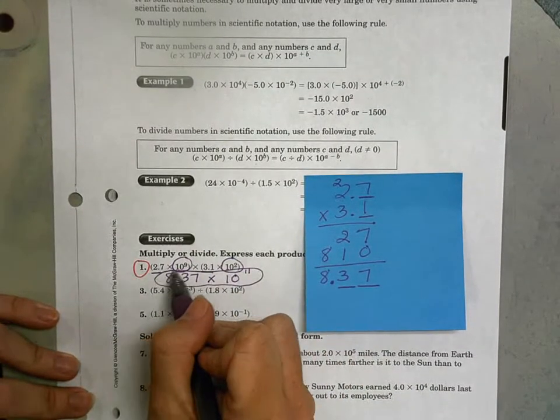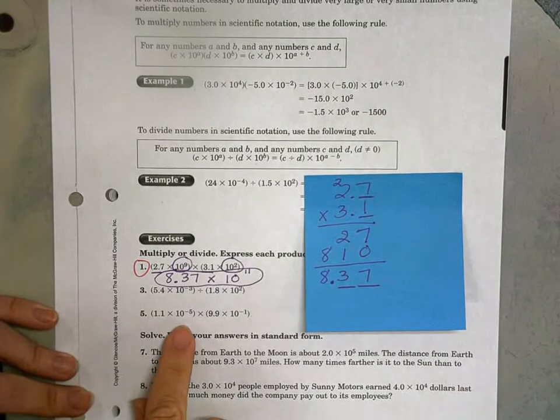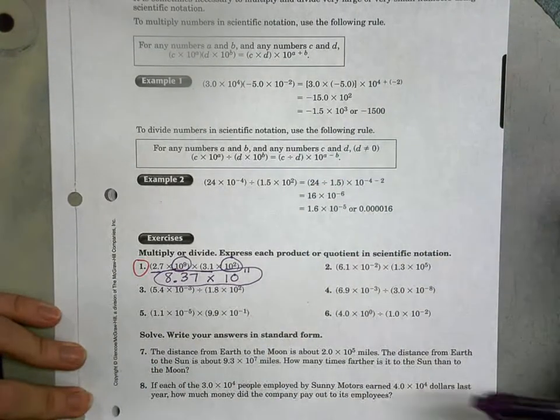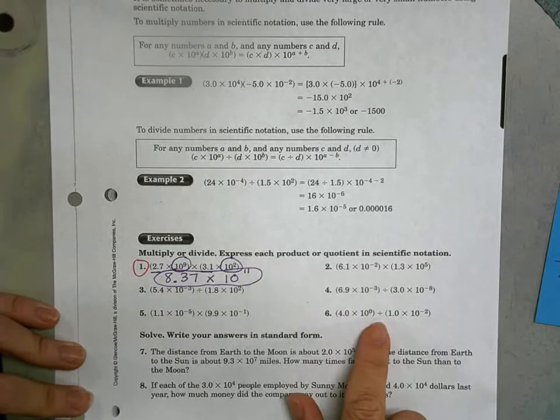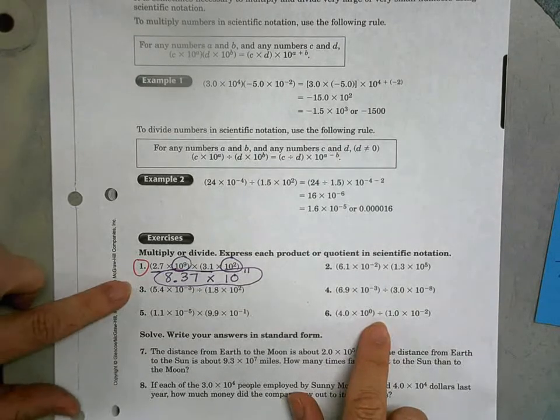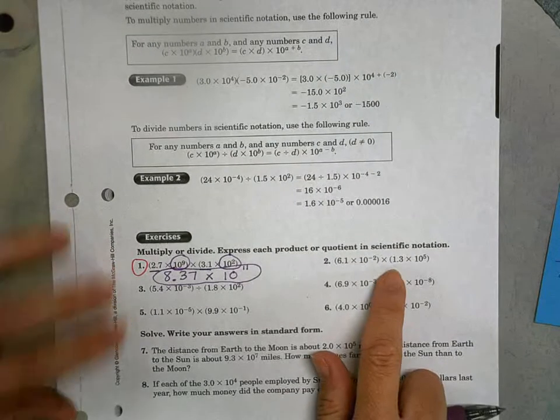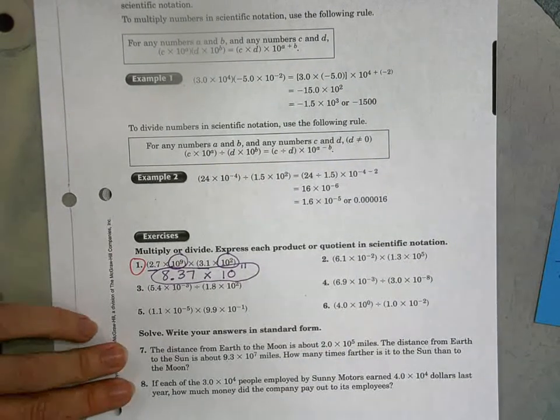Make sure when you're working that you pay attention if the problem is multiplying, or in some cases you may be dividing, although I think tonight we're dividing here for 4 and 6 and 3. Most of them seem to be multiplication. Don't forget to read your word problems carefully.